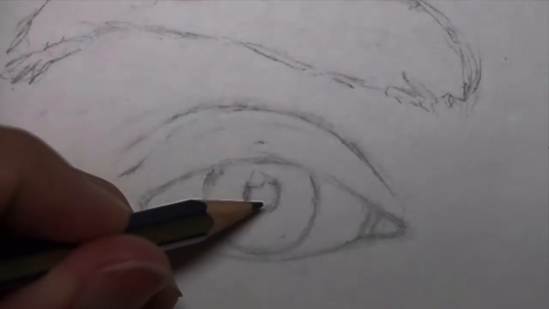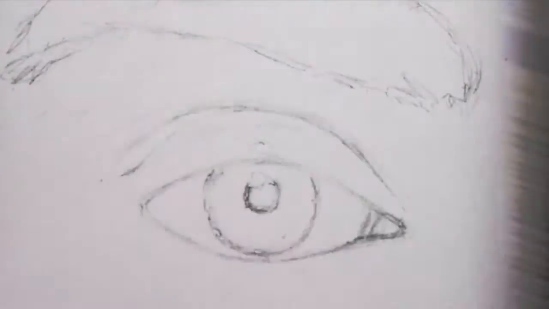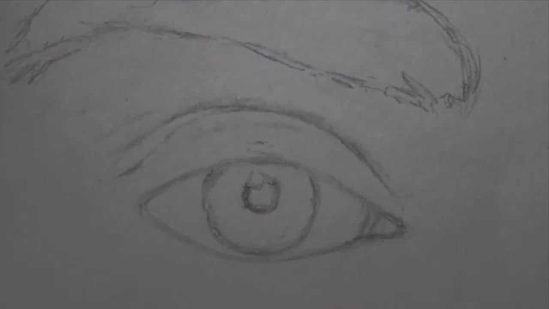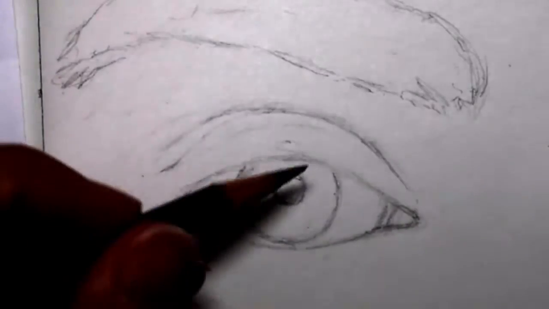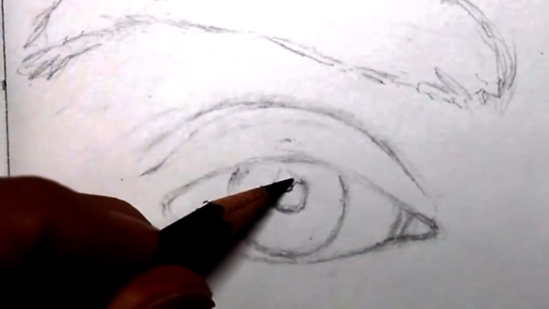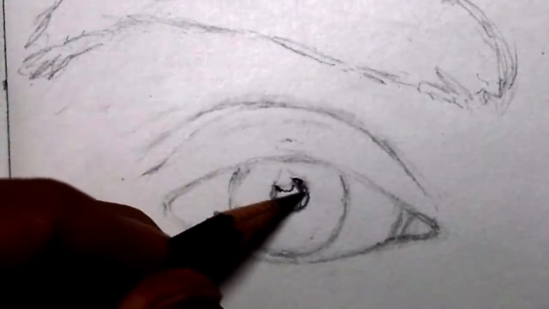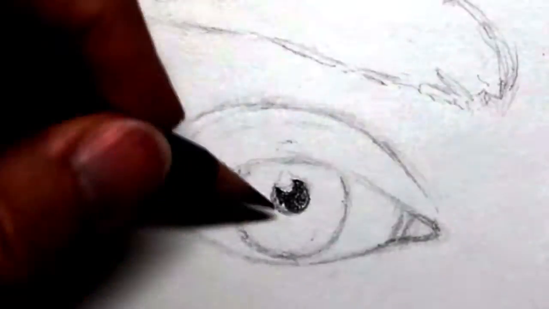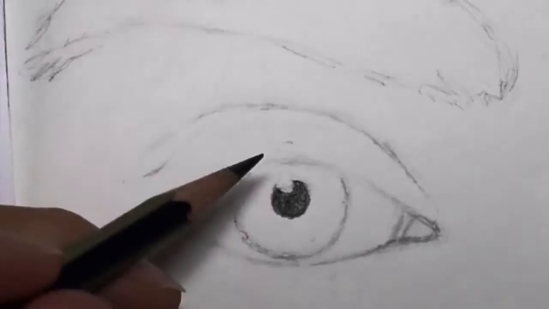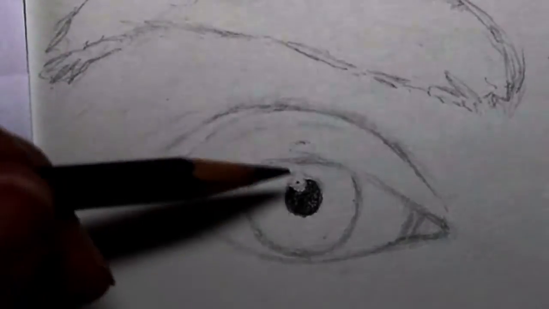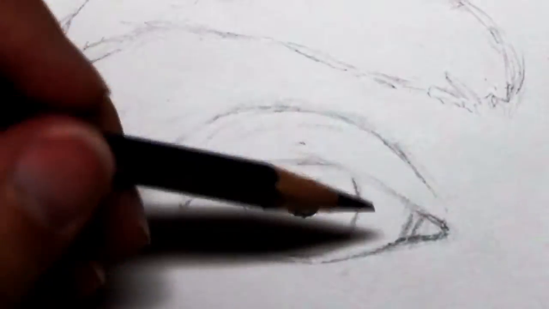You can start wherever you want. I often will start with a very dark pencil, and I will get that pupil set where I want it. Sharp pencil helps. And then I start looking at the iris around it.